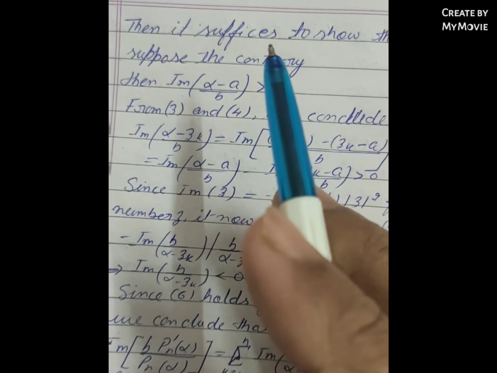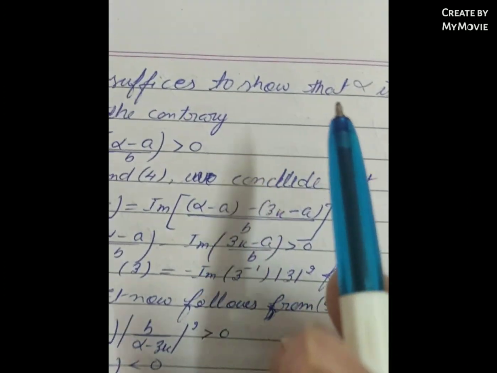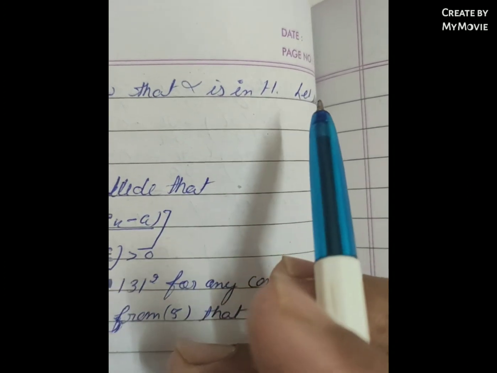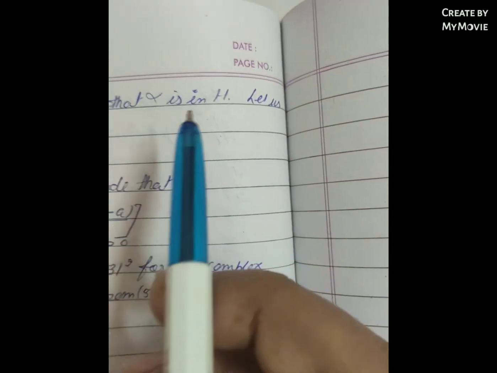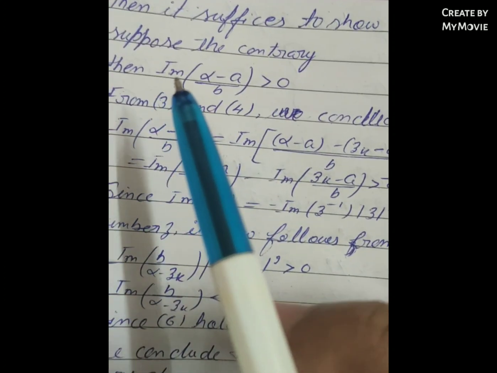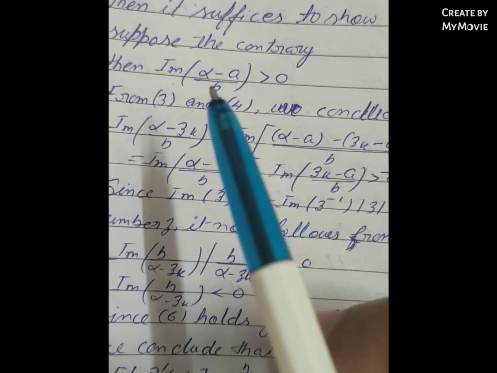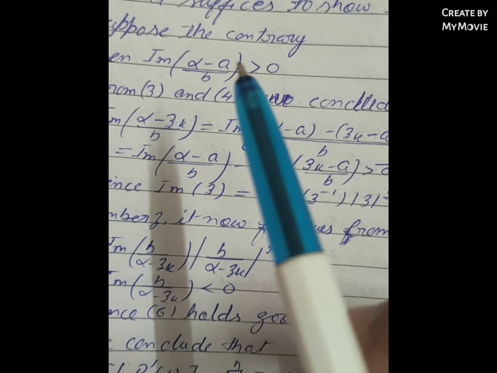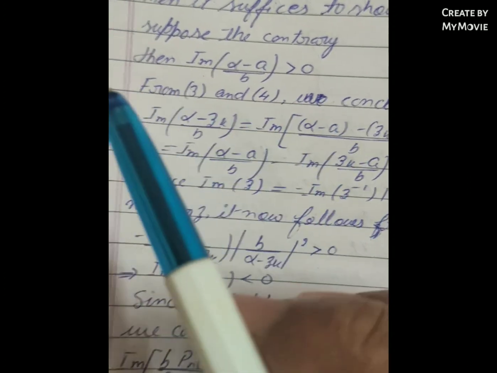Then it suffices to show that alpha is in H. Let us suppose the contrary. Then the imaginary part of (alpha minus a) upon b is greater than 0.